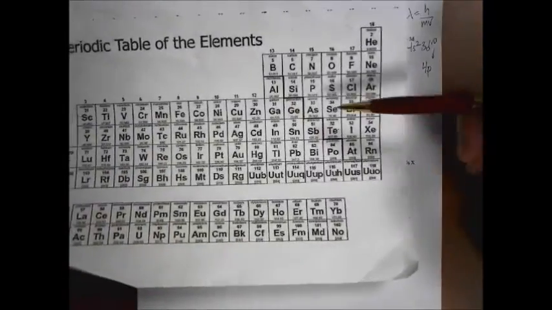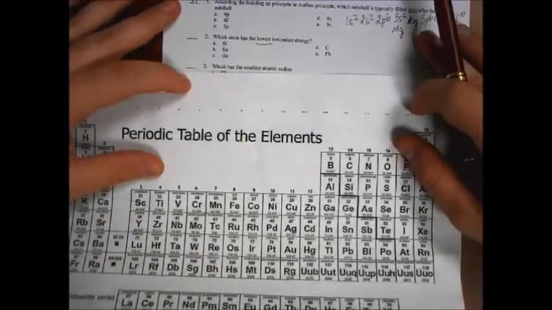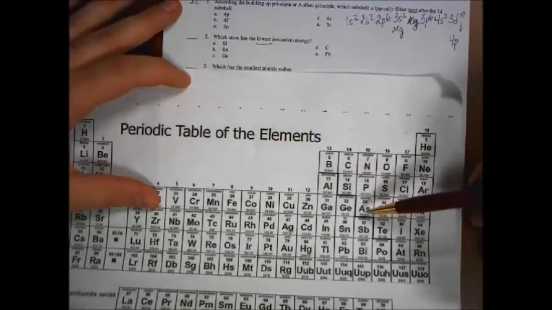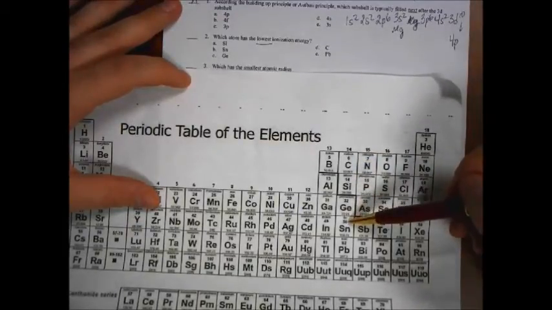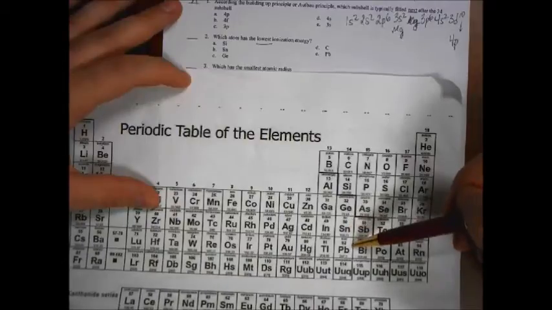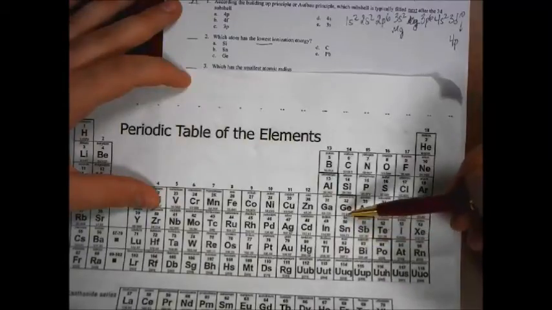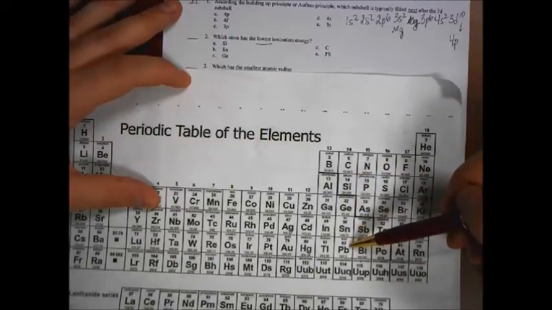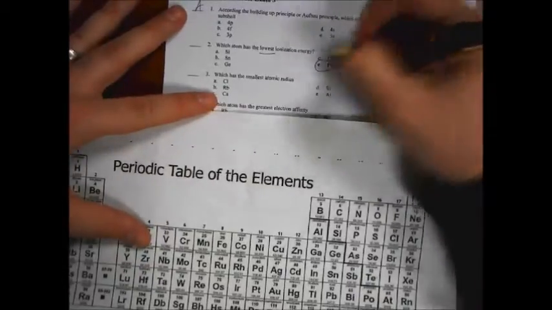So if you look at the list, silicon, let's get this here. So we have silicon, carbon, these are all pretty high up. Tin goes down a little bit, so we're going down. We have lead, that's even further down, and then we have germanium. So this is basically just going down a column, and so this will be the lowest one, which is just lead. So the correct answer there would be E.